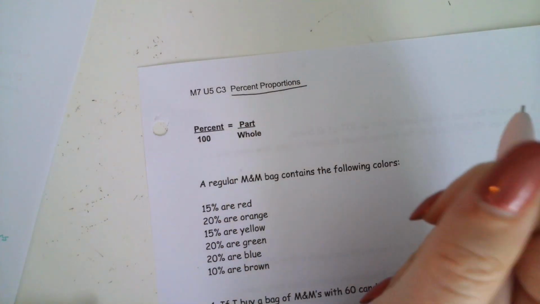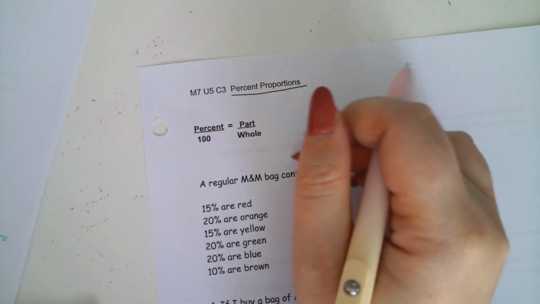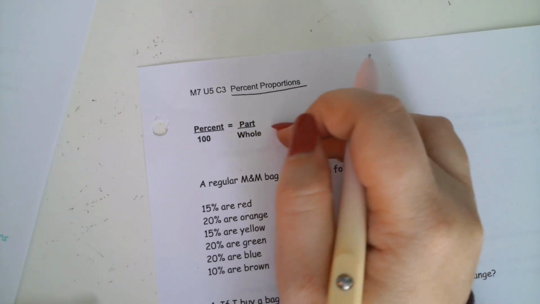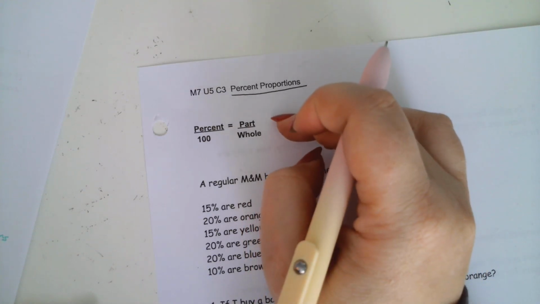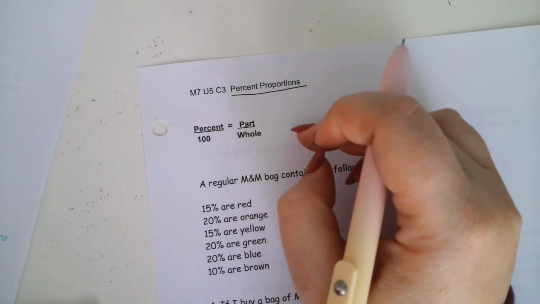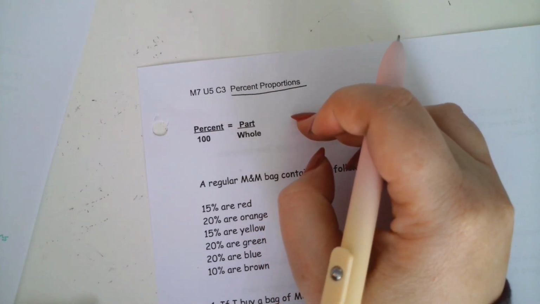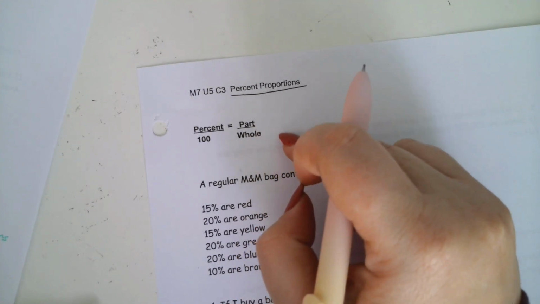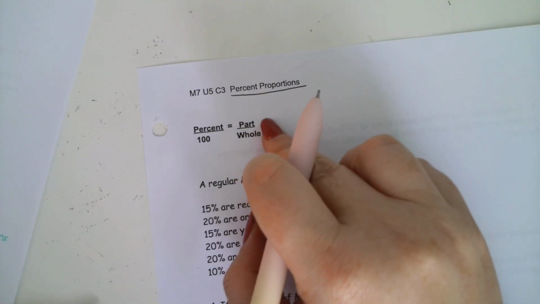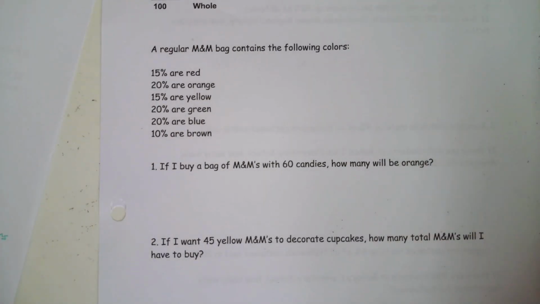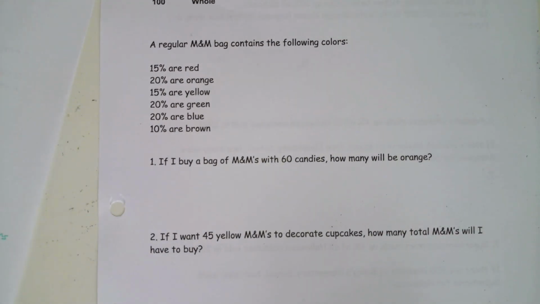Okay, so parts could be like a certain color. It's like a category maybe within the whole thing. So if I was talking about kids in the class, we could do like blondes would be part of the whole class. Brunettes could be part of the whole class. We could do different ages. So if like we had 12-year-olds versus the whole class, 13-year-olds versus the whole class, kind of thing like that. So parts are going to be like one specific group. Whole is everything. Okay. So we're going to do M&Ms for our first couple of examples.